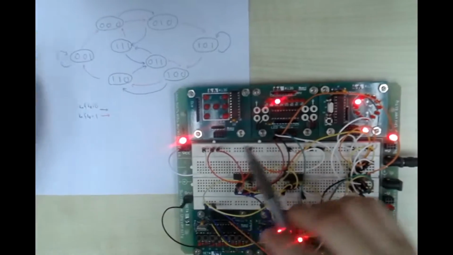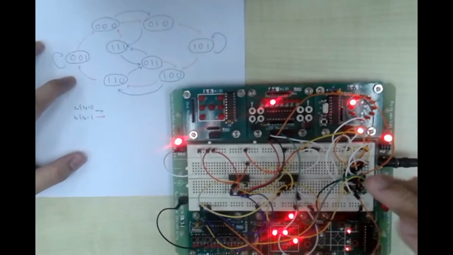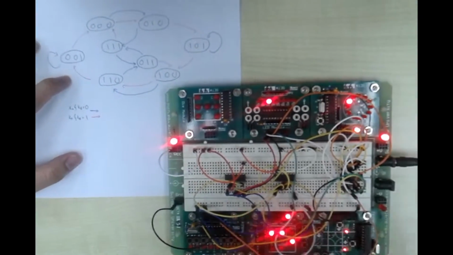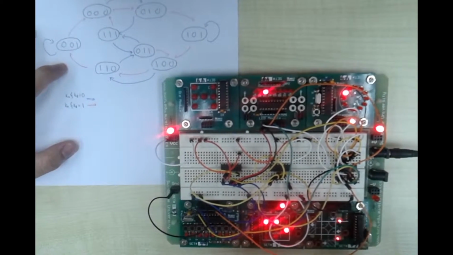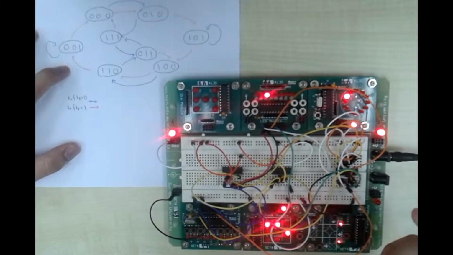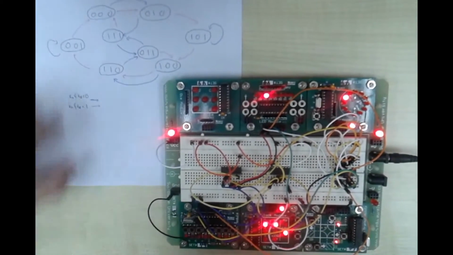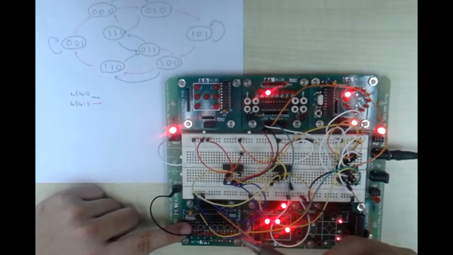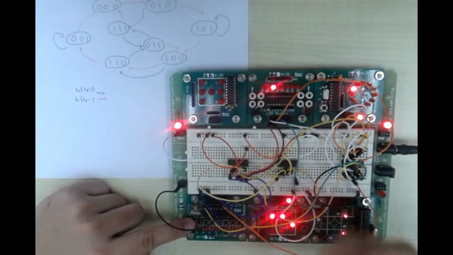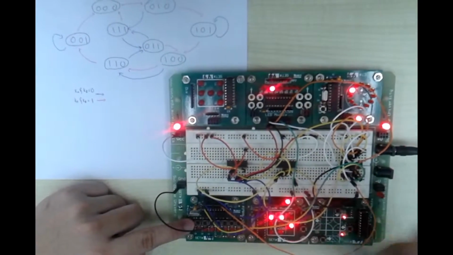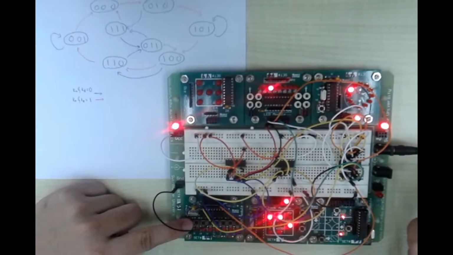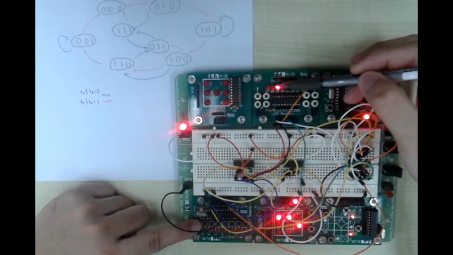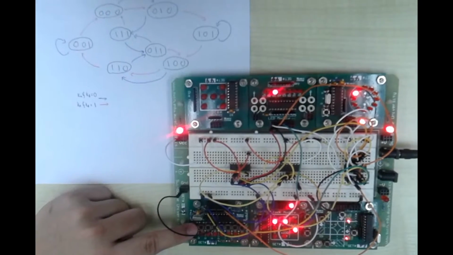Currently we have finished all the state diagram, and the final explanation is that the clock reads the input on the rising edge. The moment I press, the clock changes from 0 to 1, and that is the time it reads the circuit input and provides us with the output here. So thank you very much.